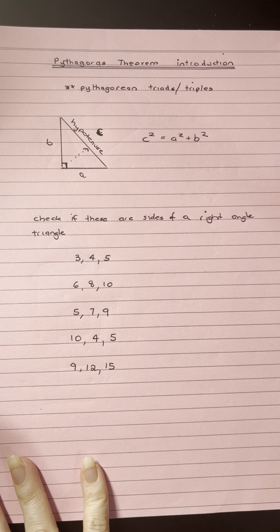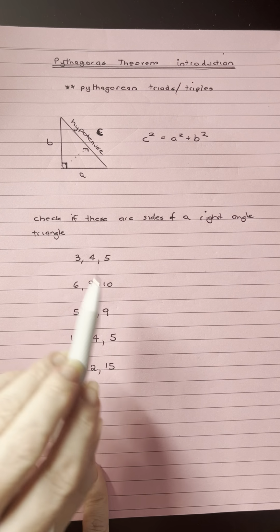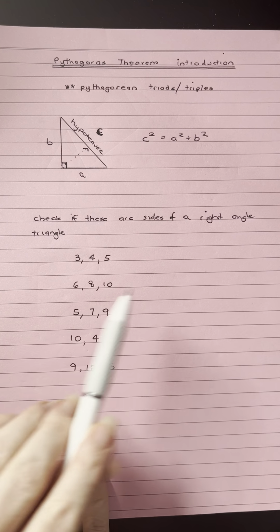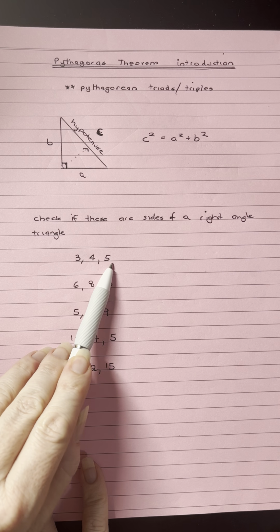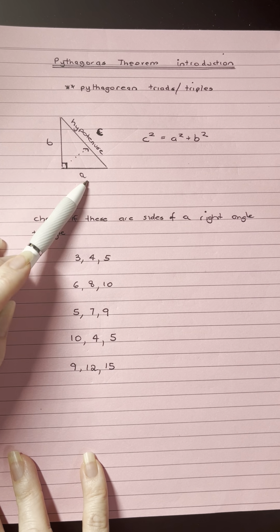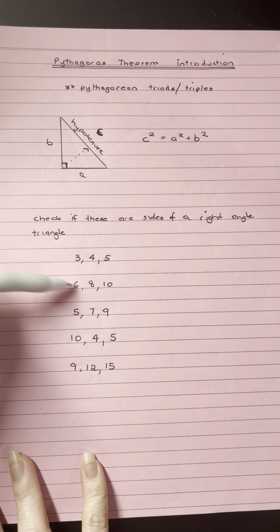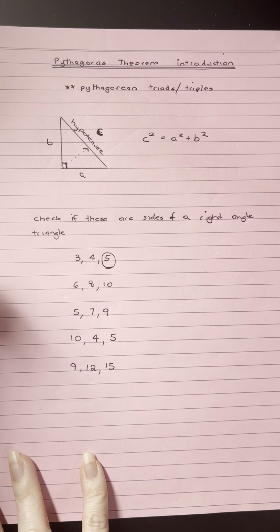Now, when you start off with Pythagoras' theorem, you're just testing out these numbers. So I've got a few where you're testing out to see if it's a right angle triangle or not. So we've got a triangle, it has sides of 3, 4, 5. If it's a right angle triangle, the C squared would equal the A squared plus B squared. Now the C is always the longest side. So when we look at the set of 3, the longest one is the 5.